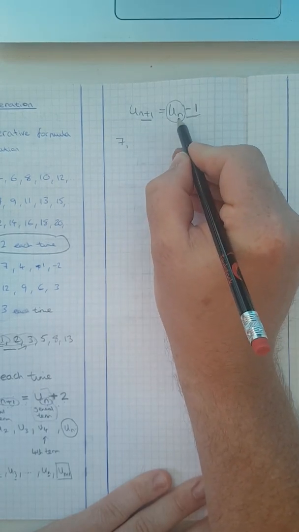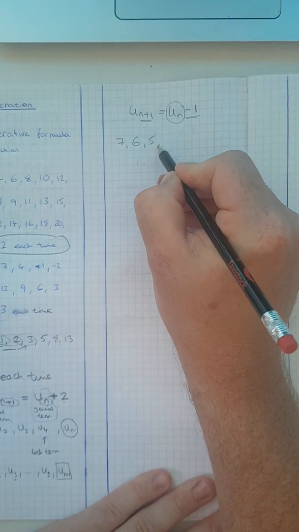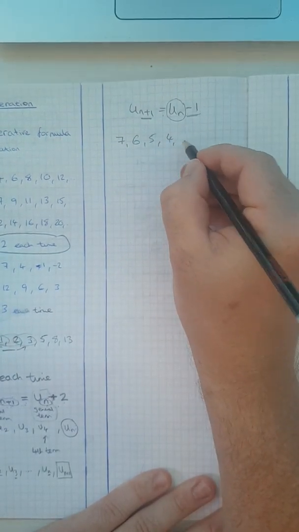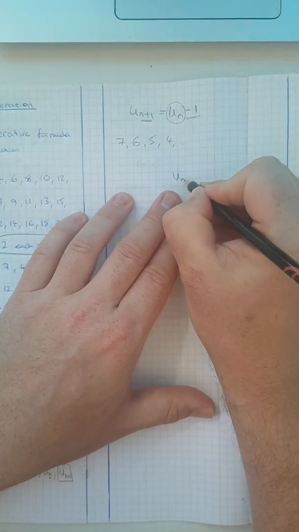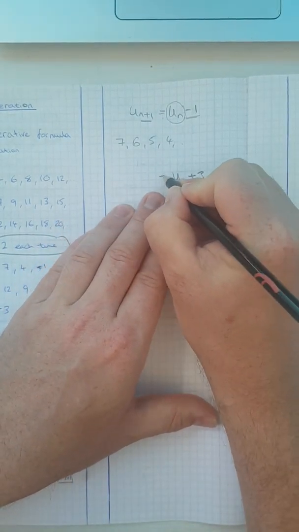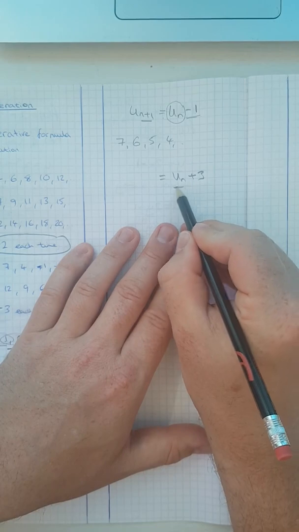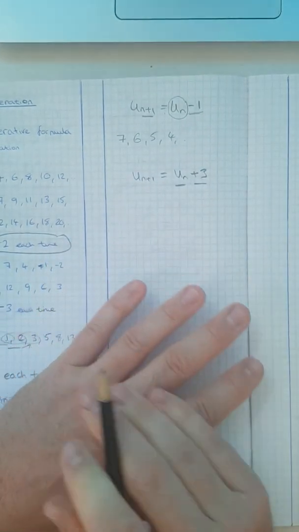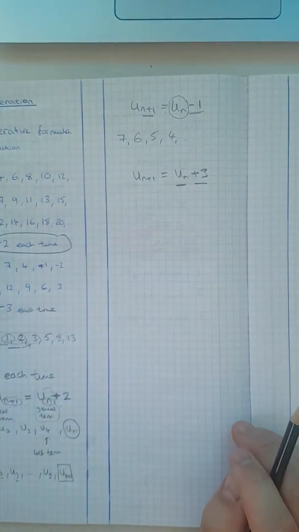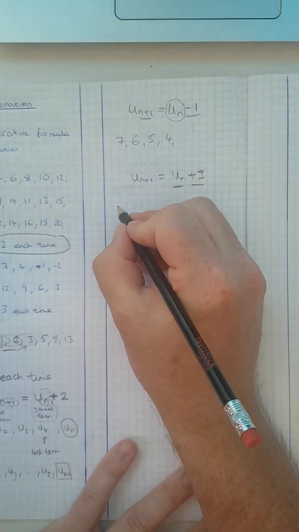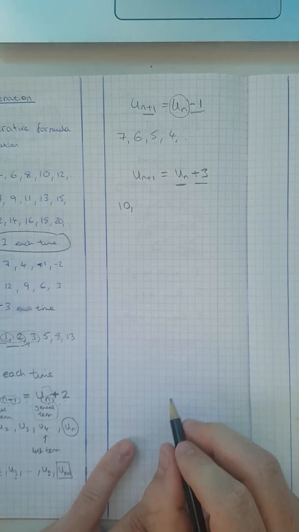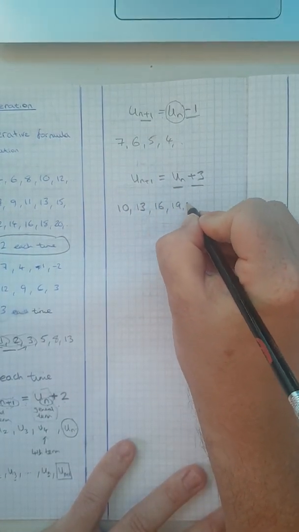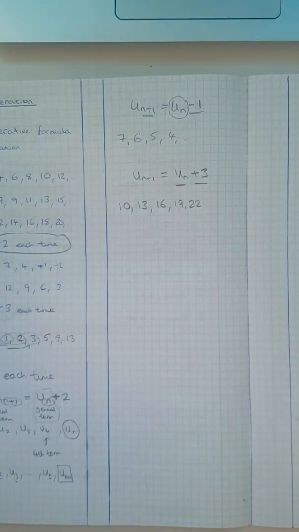The next term will be 1 lower. So it would give me this sequence. Let's try again. Any term in the sequence plus 3 gives me the next term. So if the sequence starts with 10, the next number would be 13, then 16, then 19 and onwards.